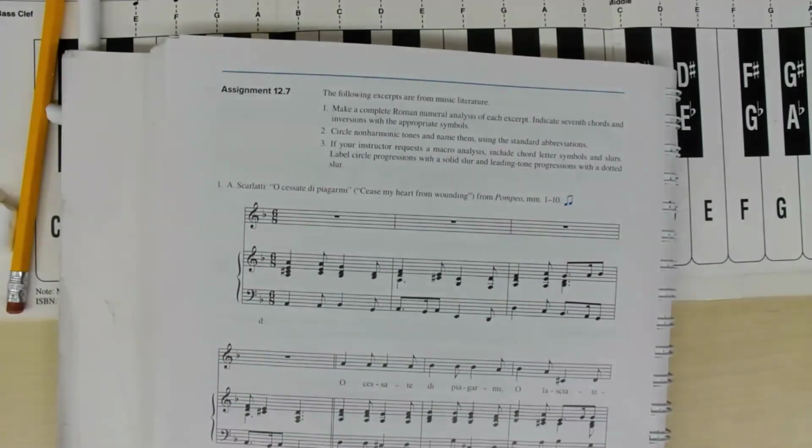What pitch is a half step below D? C sharp. Now look at the very first chord. Yeah, there's a C sharp. So we need to be thinking, is this the leading tone chord or is it the dominant chord? Because they both have a C sharp.